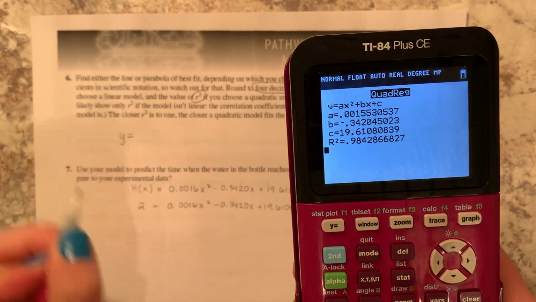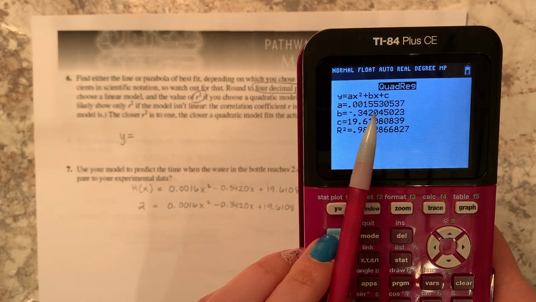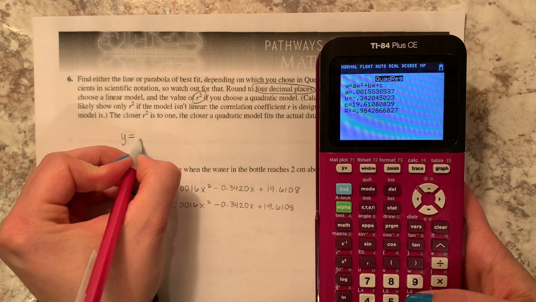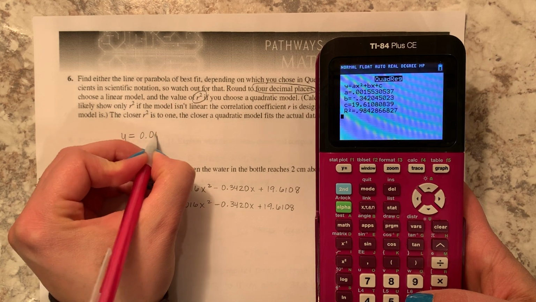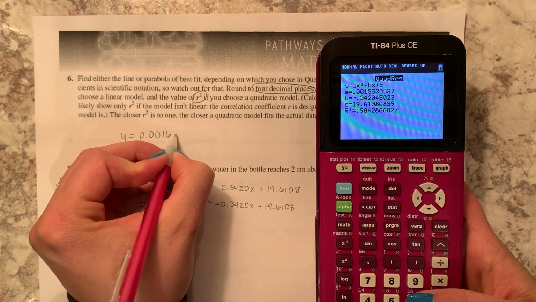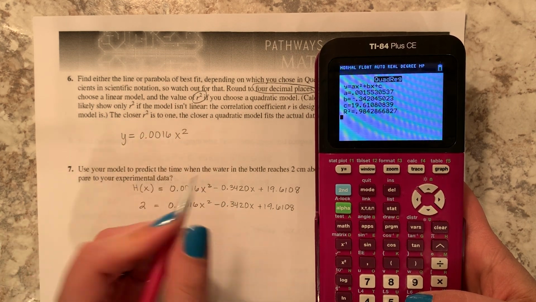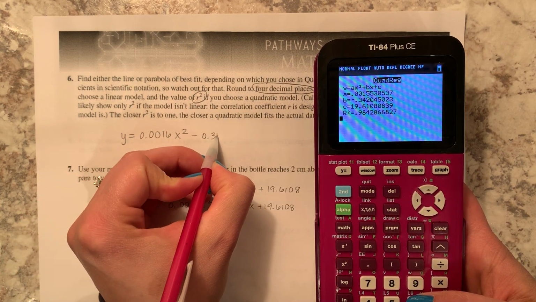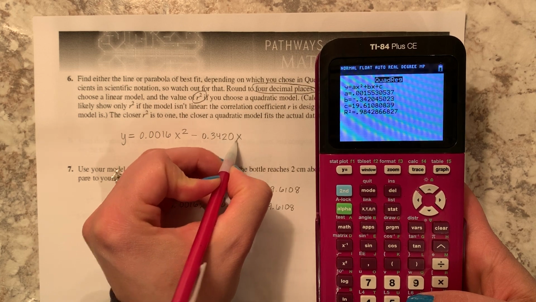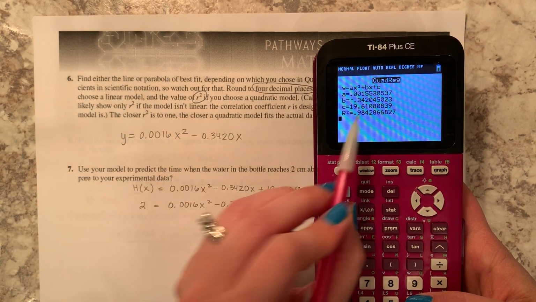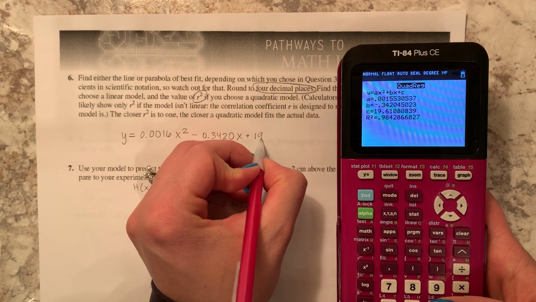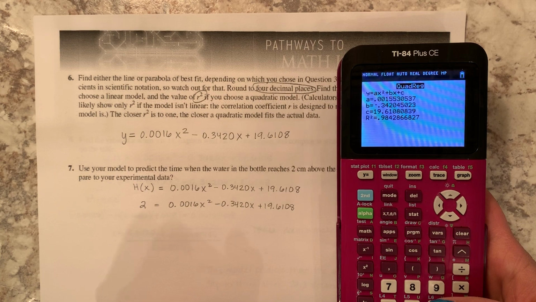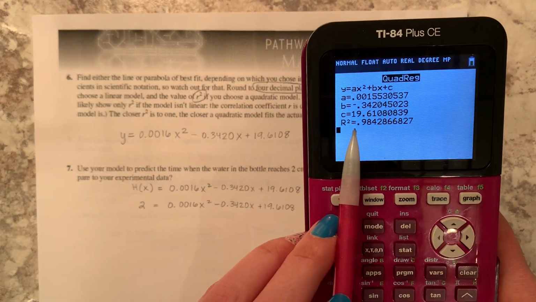So I'm going to write y equals, and then my a value. It did say to round to 4 decimal places, so my a value would be 0.0016, and then the x squared, then the b value, so minus 0.3420, and then the x, and then plus the c value, plus 19.6108. Okay? Now you'll notice my calculator gave me an r squared at the bottom.